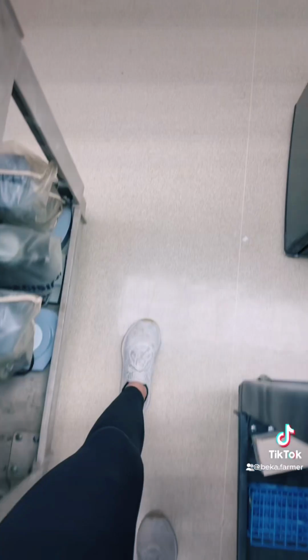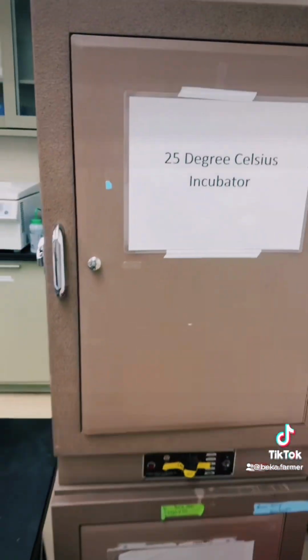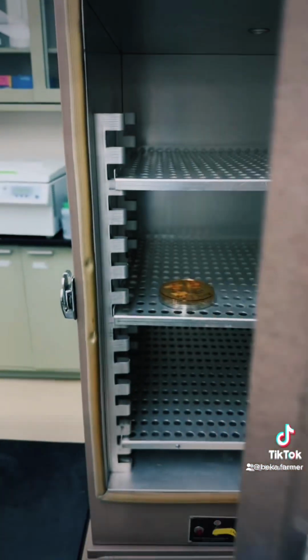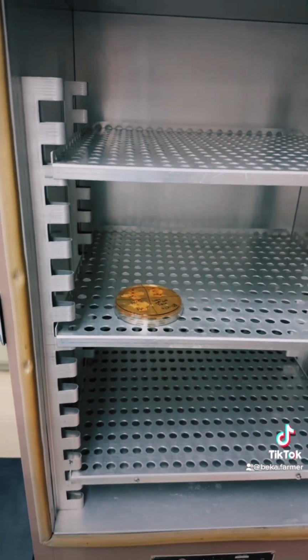And when that is all complete, you will take a walk down to the incubator and store it overnight at 25 degrees Celsius and check your results.